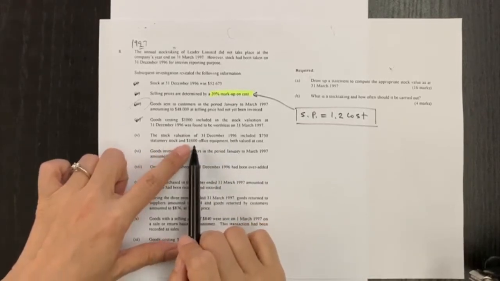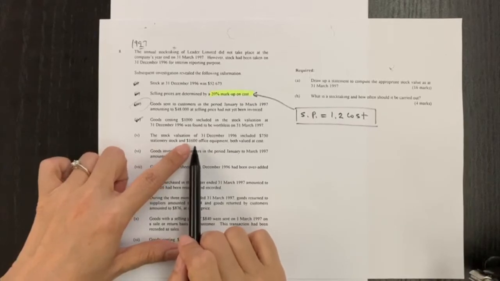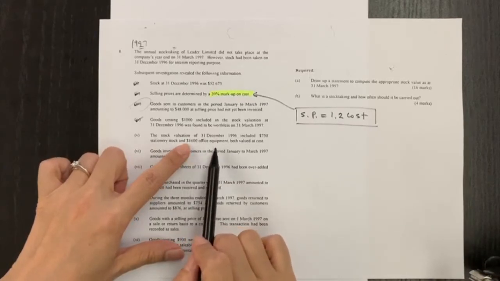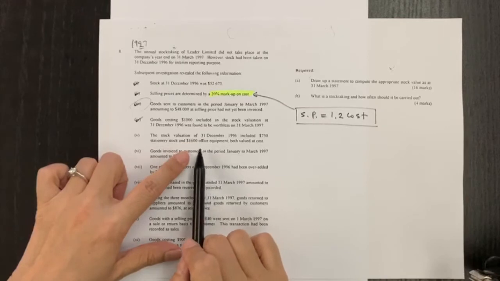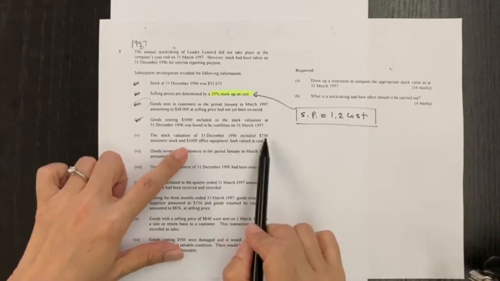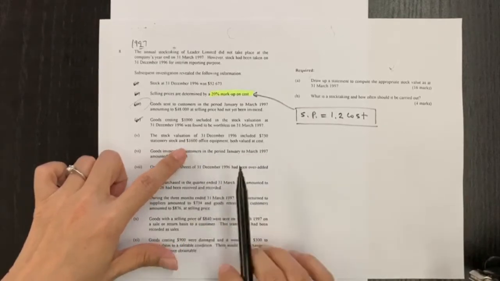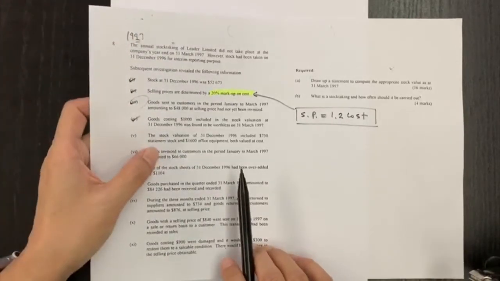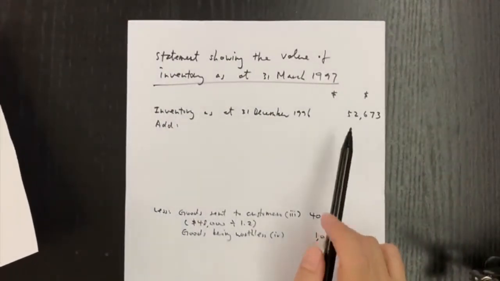And then there is another 1,600 office equipment, which again should not be counted as inventory. So here we have two figures that need to be excluded or eliminated from this figure.